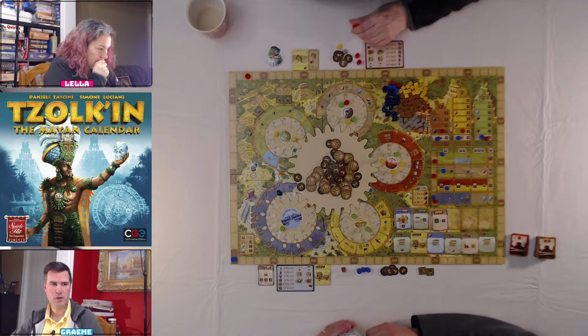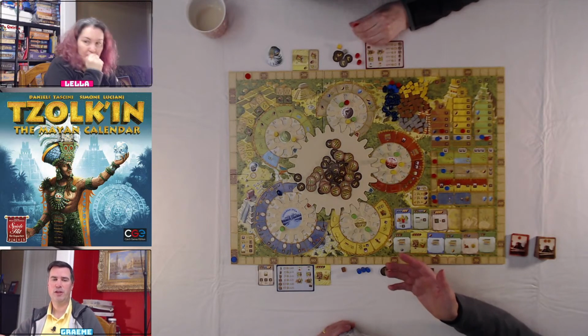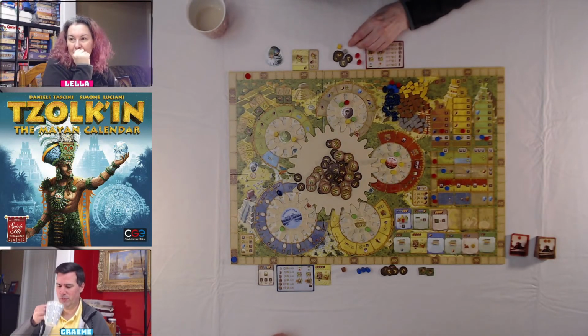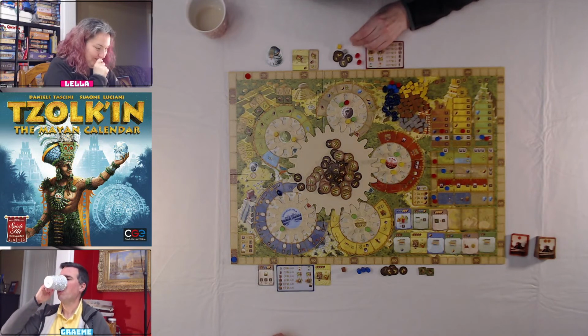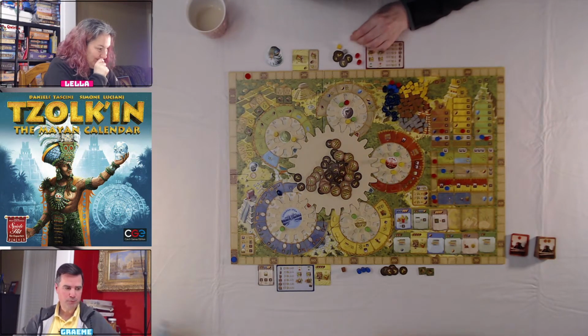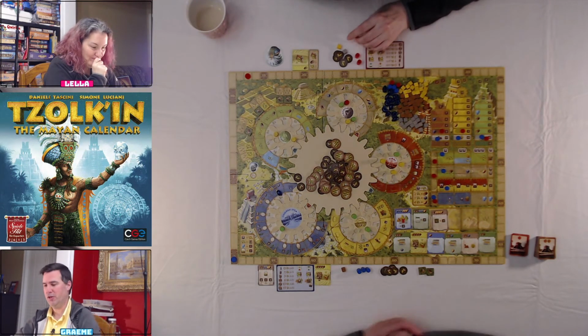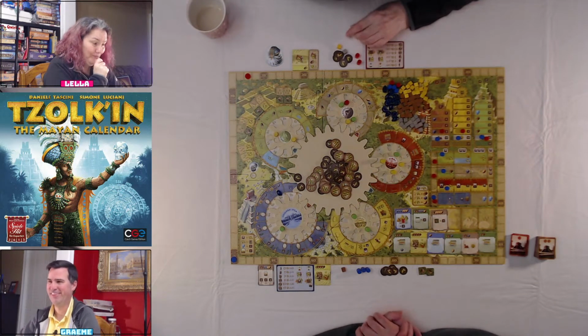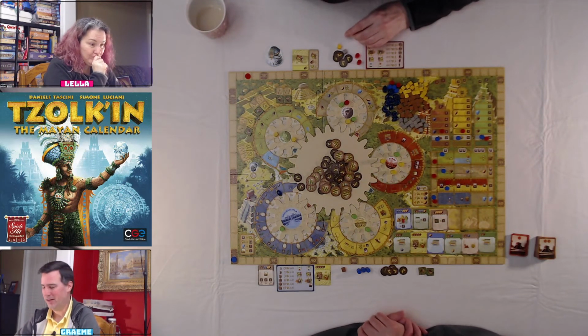So who are you rooting for this week? Me, of course. Lella won the last game. I think I should win this one. Though I did say it's Lella's birthday next week, so I said I would let her win this one. Ooh, so generous. Yes, I am magnanimous that way.